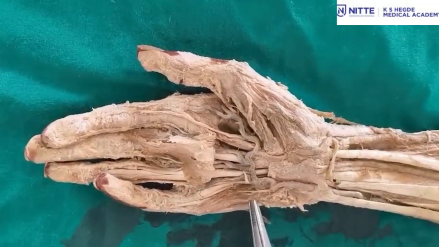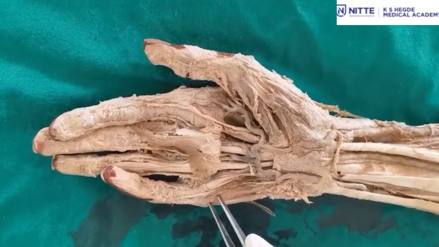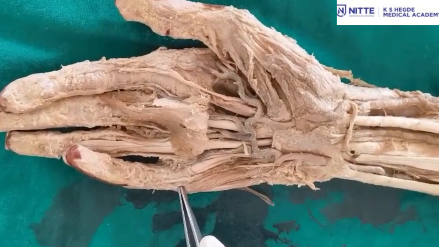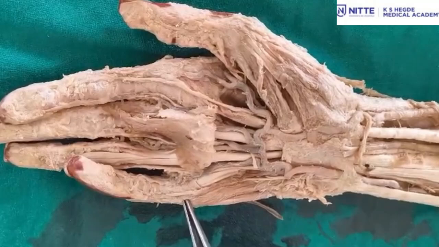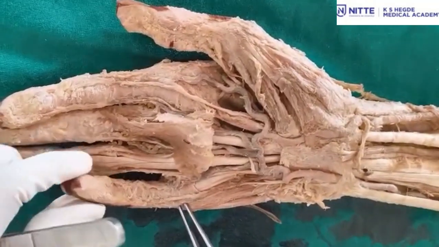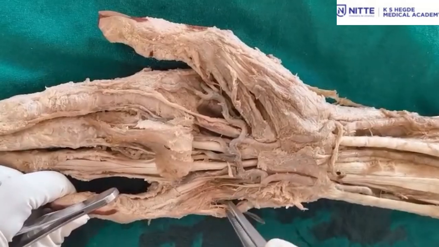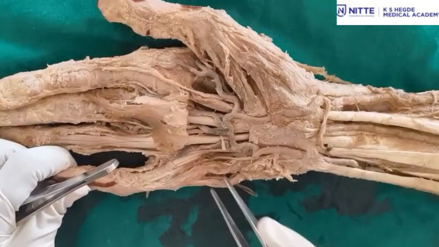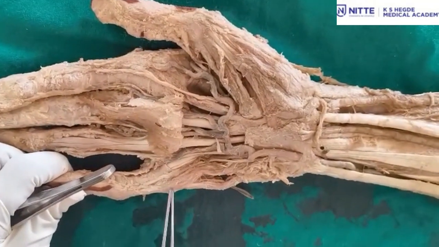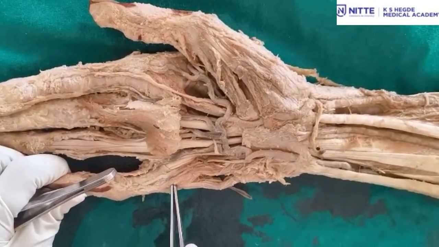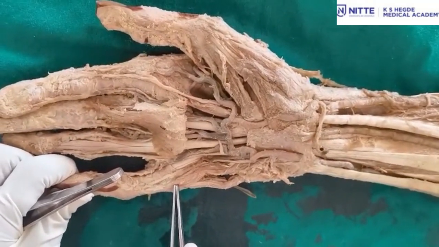The muscle fibers pass forwards for insertion into the ulnar side of the base of the proximal phalanx of the little finger. So here you can see both the muscles, abductor digiti minimi and flexor digiti minimi, are inserted to the base of the proximal phalanx of the little finger on the ulnar side.